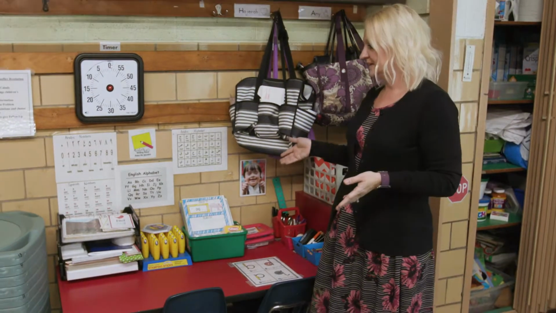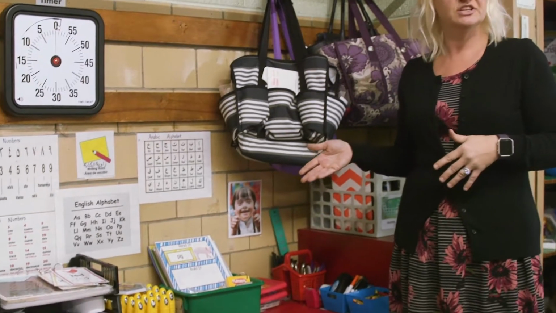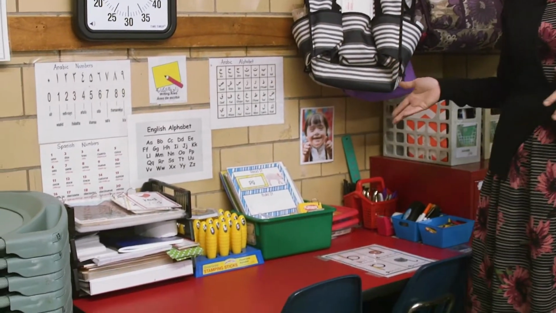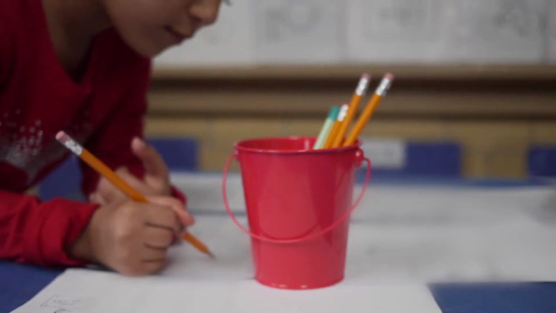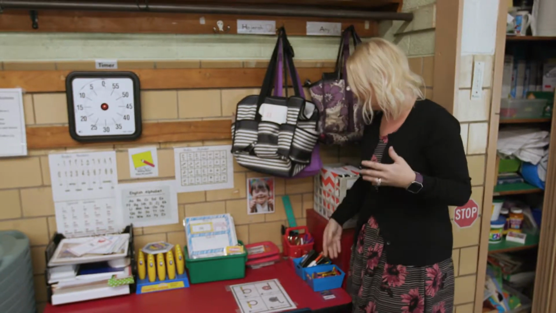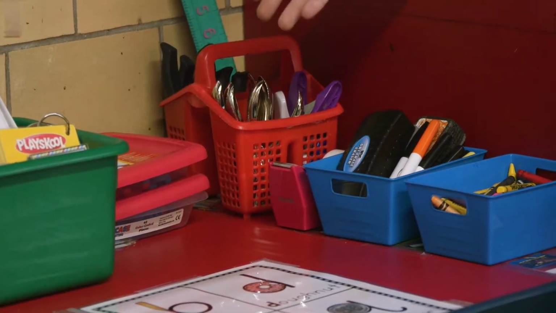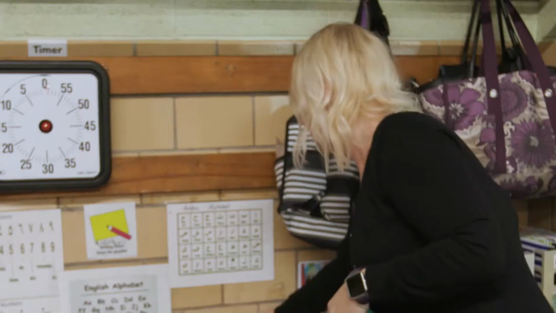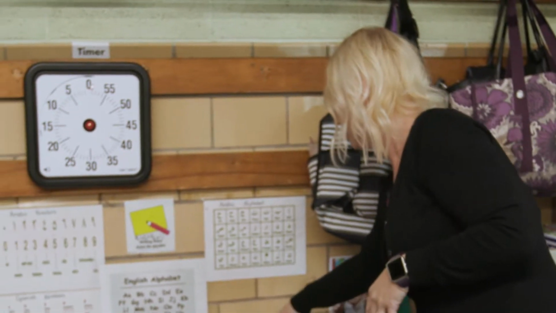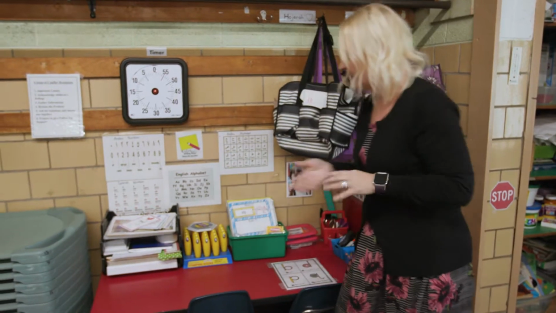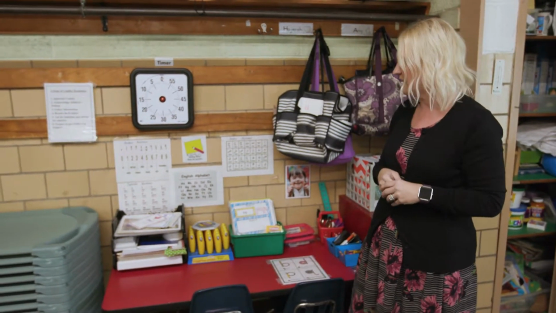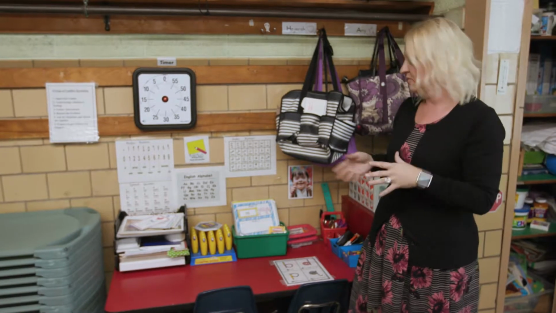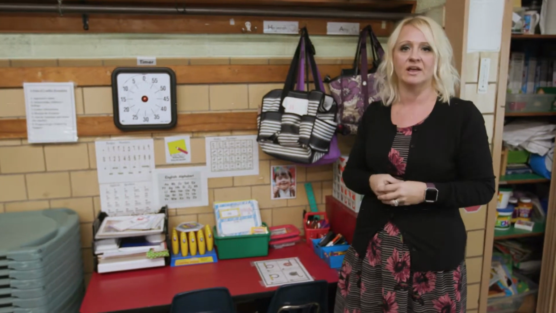So this is our writing area. We encourage children to use it during work time, but some of these activities we also use at other times throughout the day. We have a lot of different writing materials, such as dry erase markers, crayons. We have magnetic letters. We also have a box filled with whiteboards. And also for writing, we have notebooks, envelopes, sentence strips, lined paper, plain paper, all of those types of things for children to write down anything that they want.